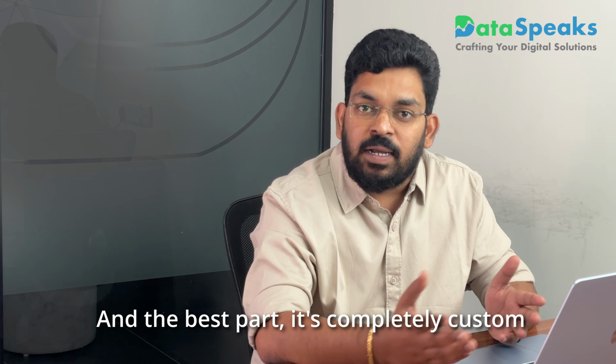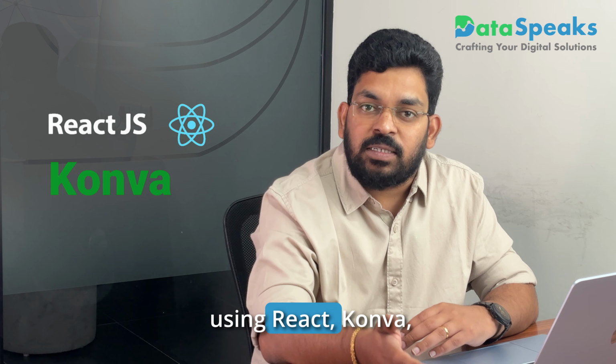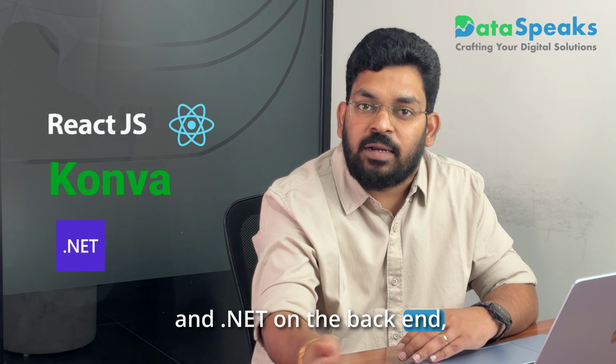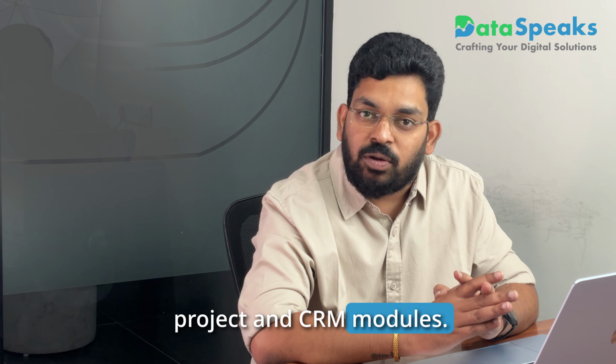And the best part, it's completely custom built exactly for how they work, using React, Konva, and .NET on the backend, tightly integrated with their inventory, project, and CRM modules.